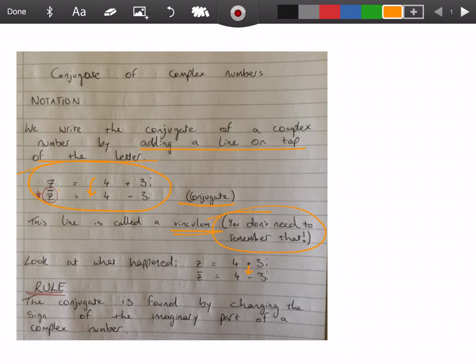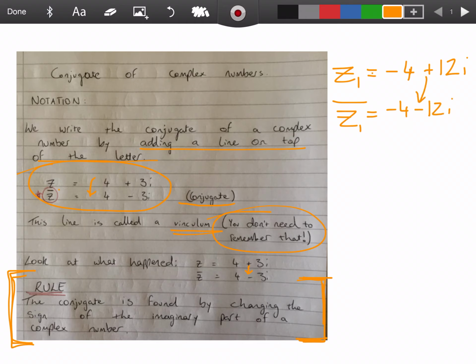So our rule for any work with regards to conjugates, as you can see here at the bottom, nice and simple, most important part of what you're going to hear from me today: the conjugate is found by changing the sign of the imaginary part within that complex number. We can have any complex number at all. Imagine Z1 is equal to minus 4 plus 12i. It doesn't matter what it is. If I get the conjugate of that, the conjugate of Z1 would be equal to minus 4 minus 12i. All I've done is change the sign of the imaginary part.